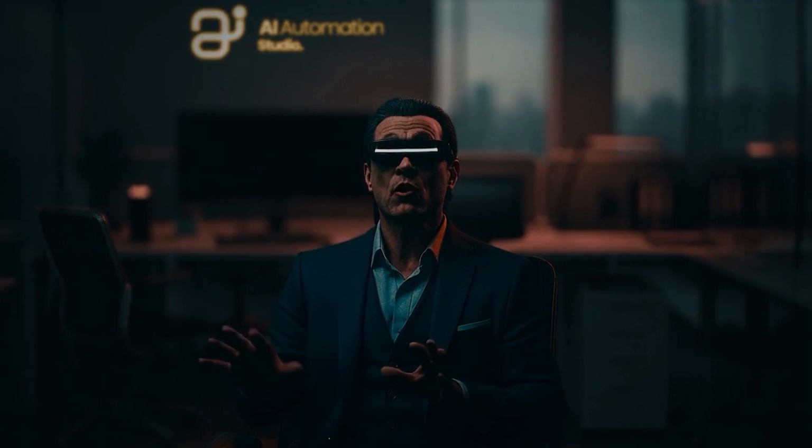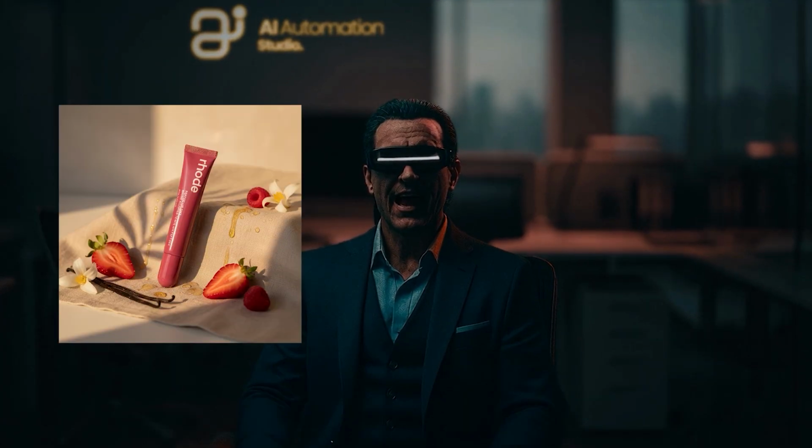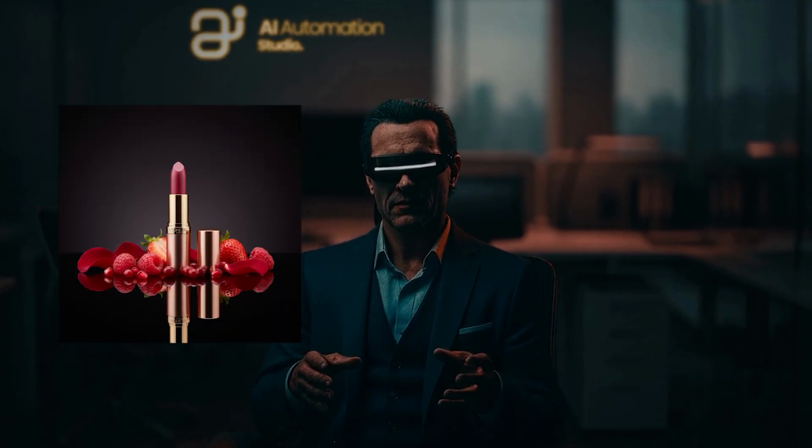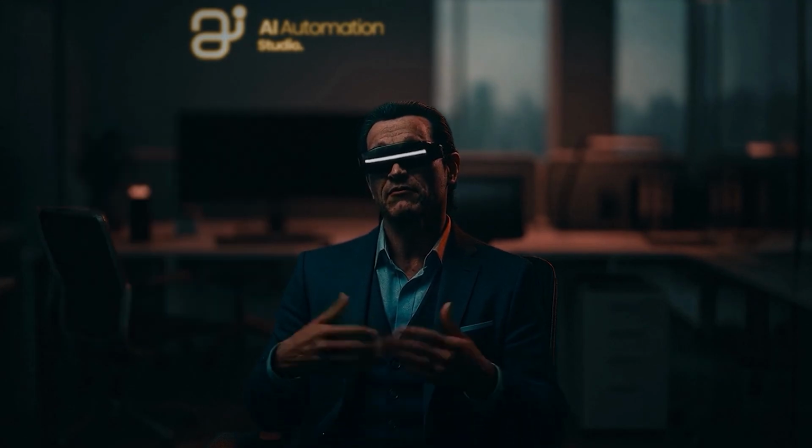I tested 12 different service ideas. Here's what actually works and what's just theory. First, let me tell you what doesn't work. Generic AI image generation service? Failed. The problem is it's too commoditized. Clients don't see the value.